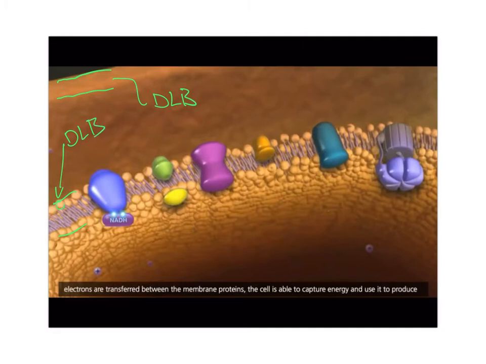Hopefully you can see these are phospholipids, right? And so what's really important to understand is that area right there is hydrophobic, which means it does not like water and it does not like charged particles.